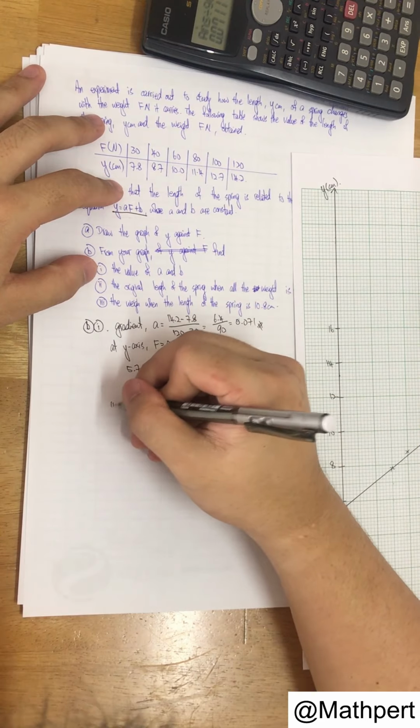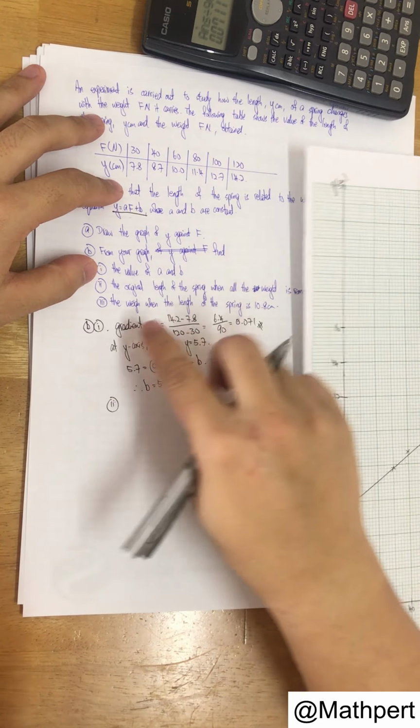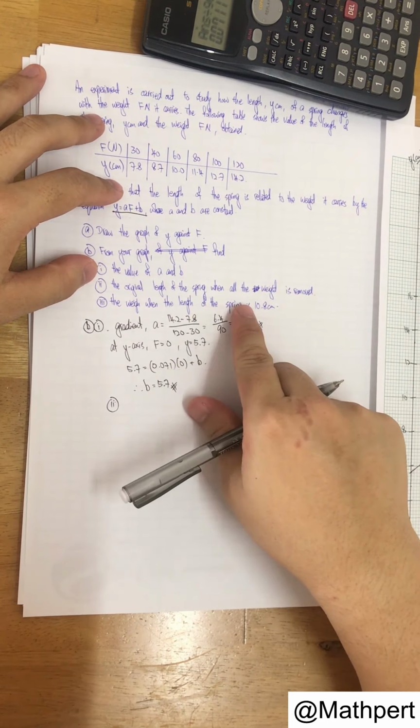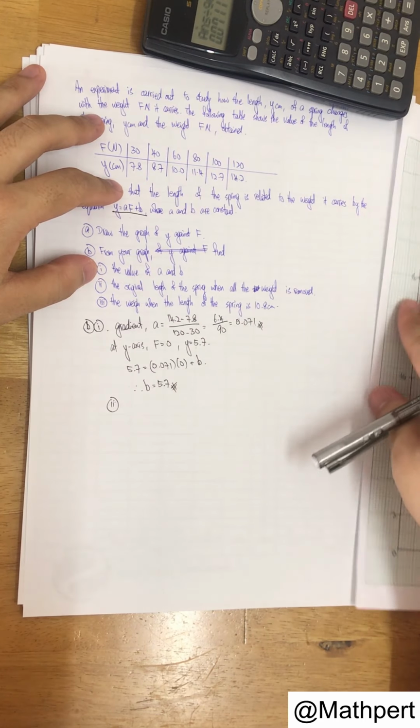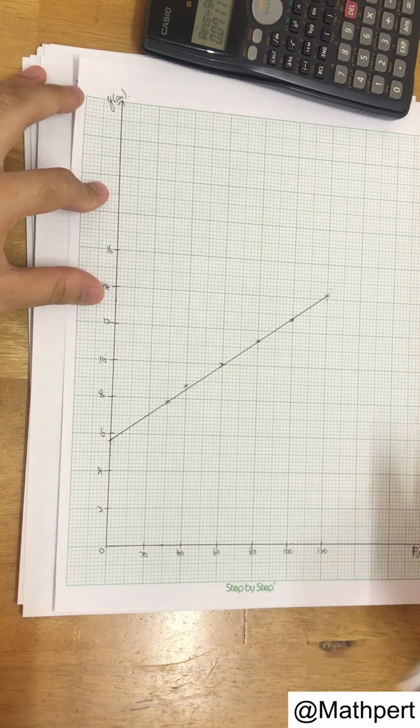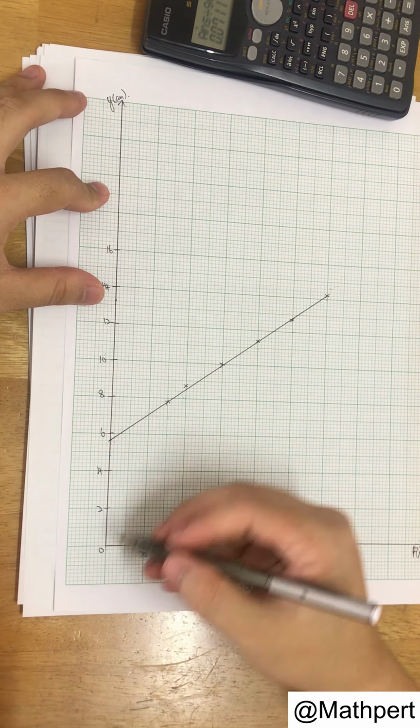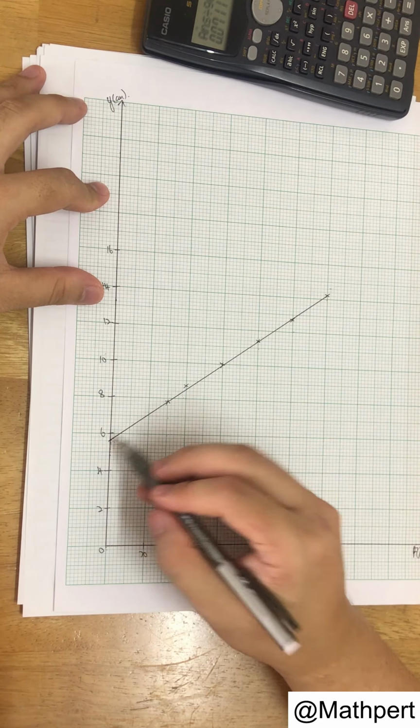Second part of the questions. The original length of the spring when all the weight is removed, meaning F equals to 0. So F equals to 0 here. So this is the point.